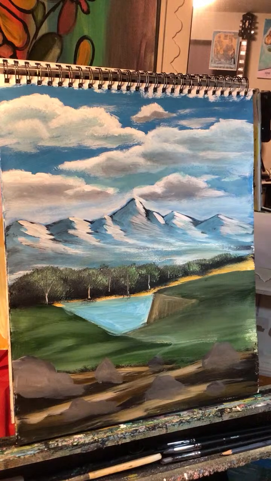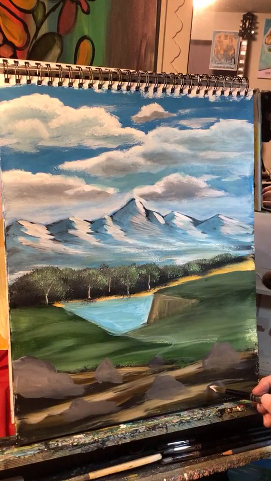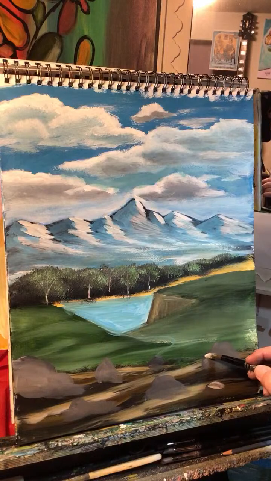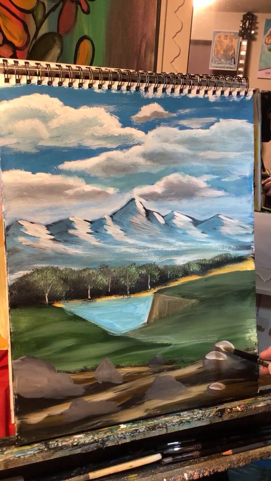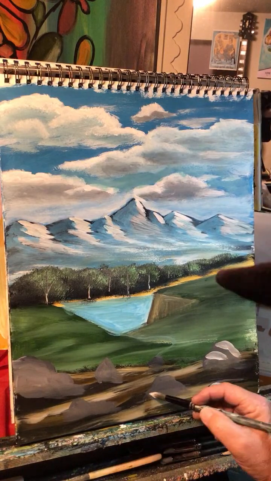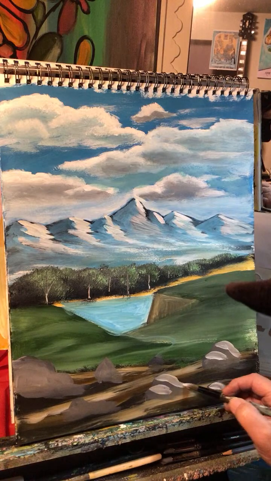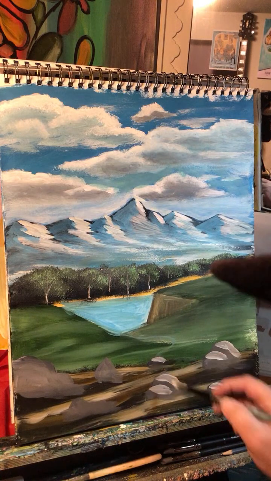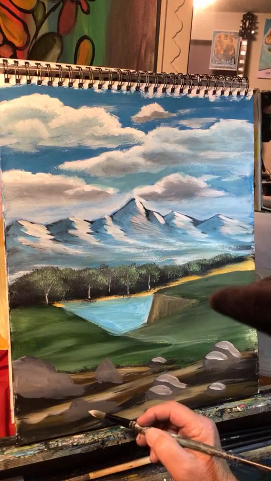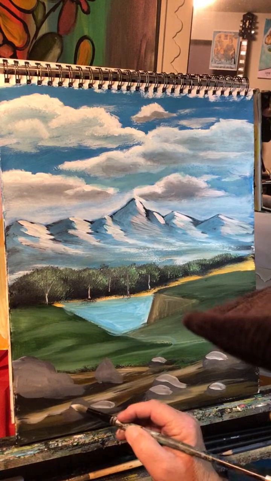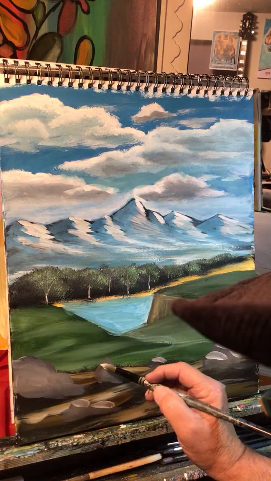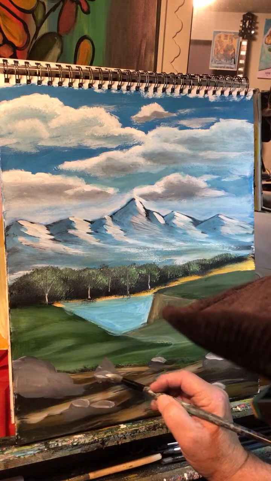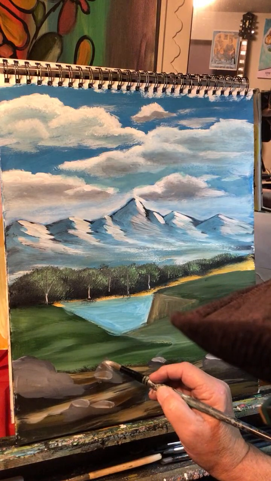They're kind of like a grayish. These are big rocks, so the light's going to be hitting maybe in a couple places here.